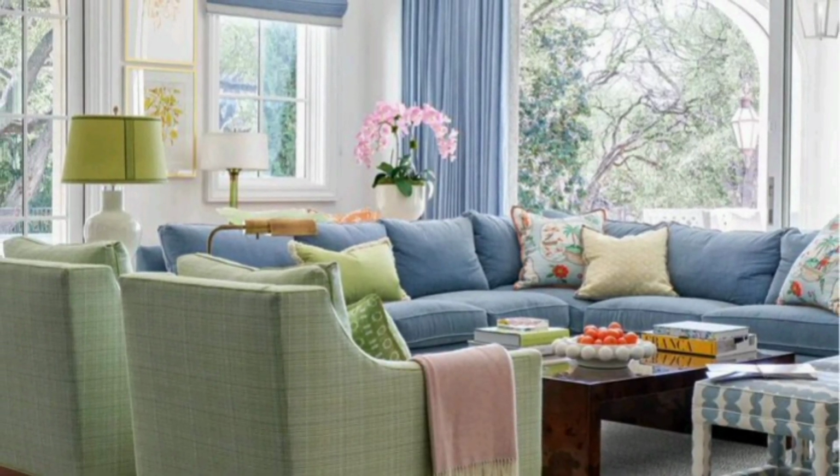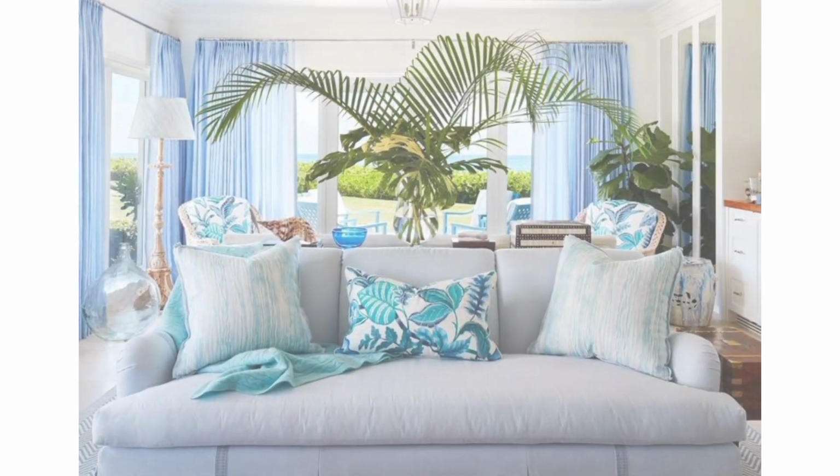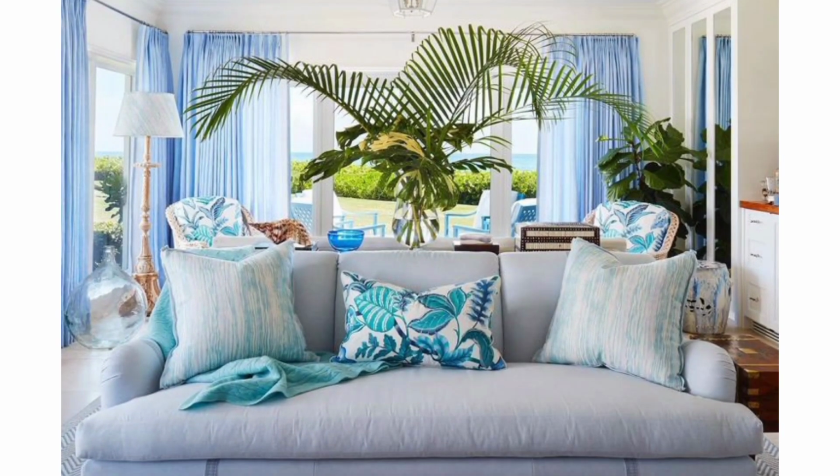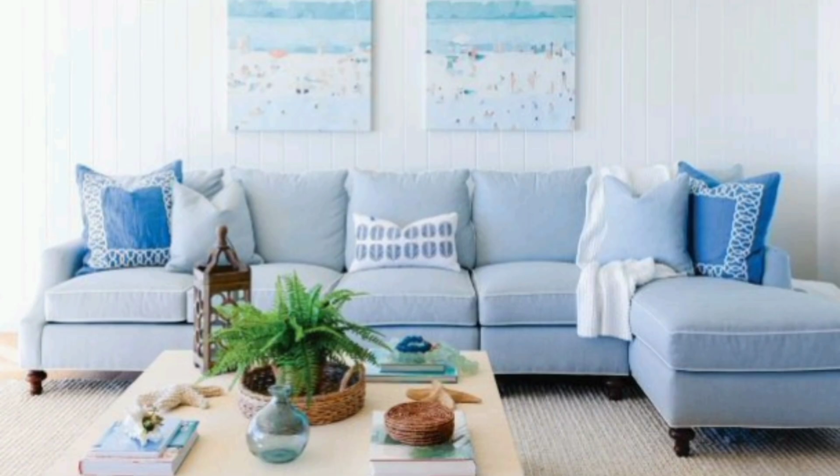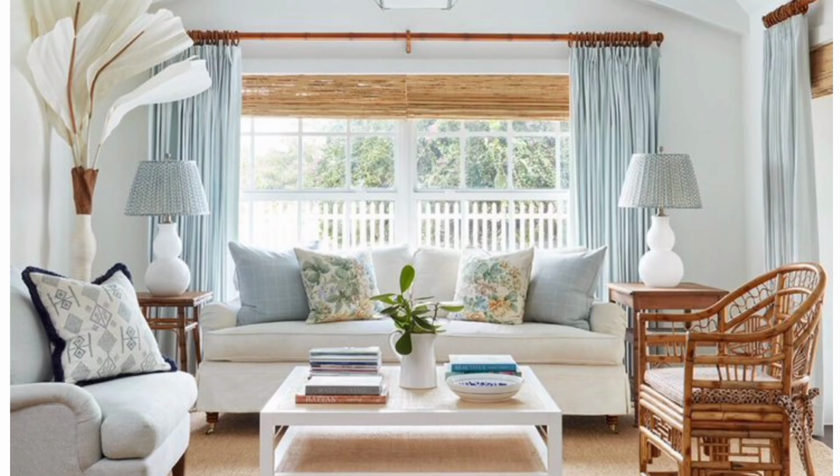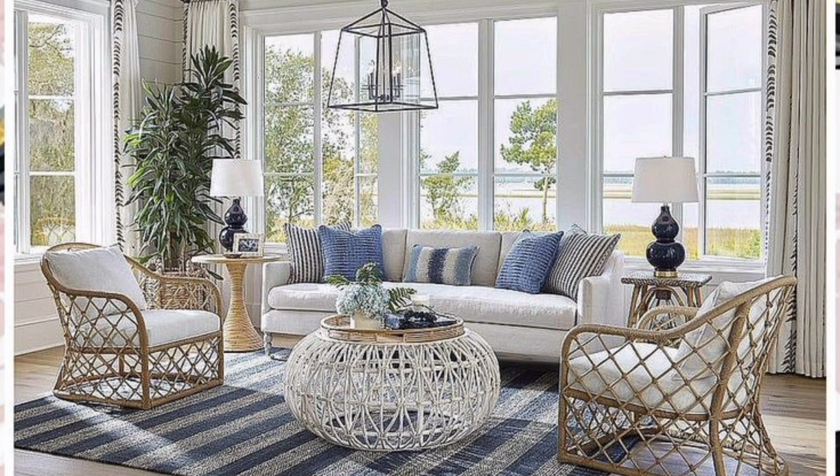You can see different styles, different colorful sofas, sitting areas, tables, and decoration pieces, and how to place them in different places that enhance the beauty of your living room.